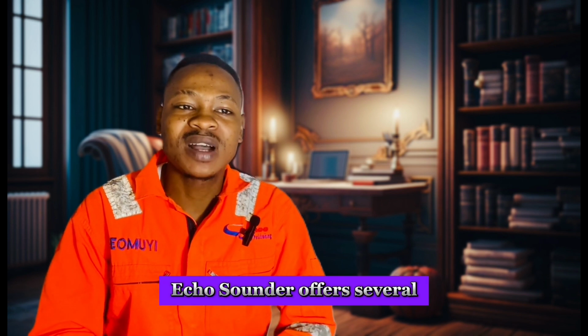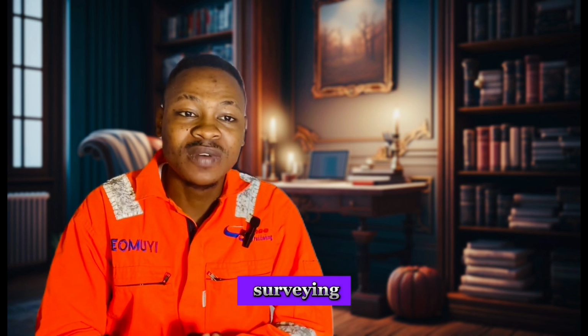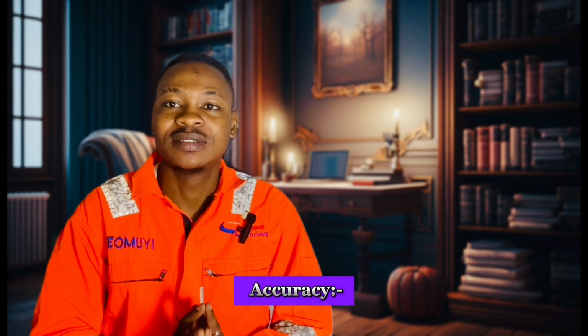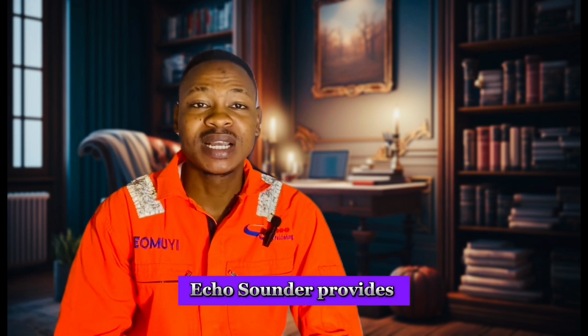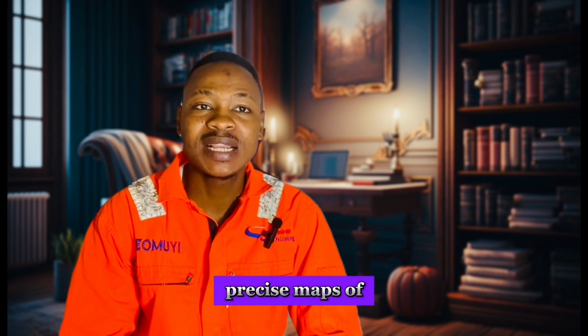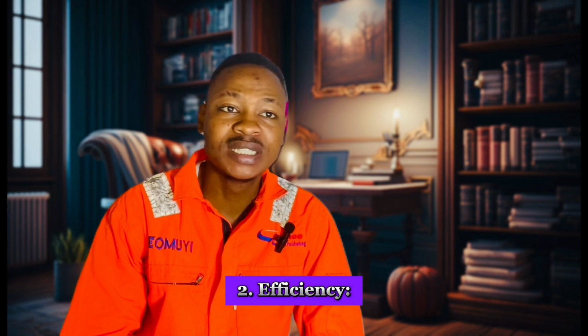Benefits of using echo sounder for marine surveying. Echo sounder offers several benefits for marine surveying, including but not limited to: 1. Accuracy. Echo sounders provide accurate depth measurements, allowing professionals to create precise maps of the sea floor, that is the bathymetry. Number 2 is efficiency.